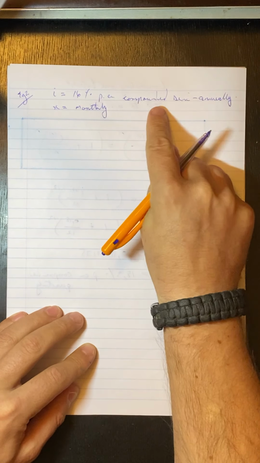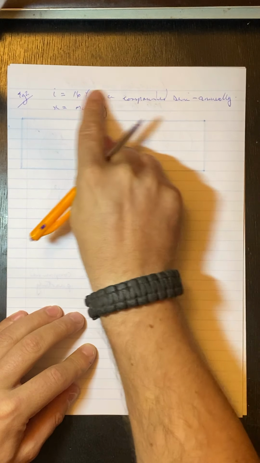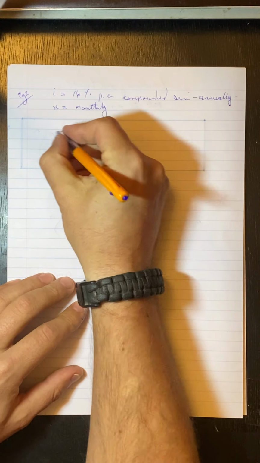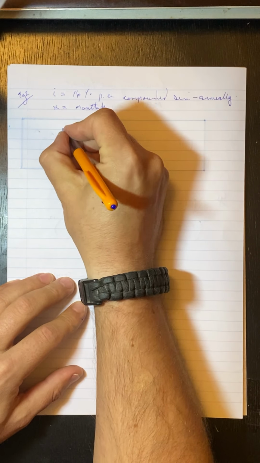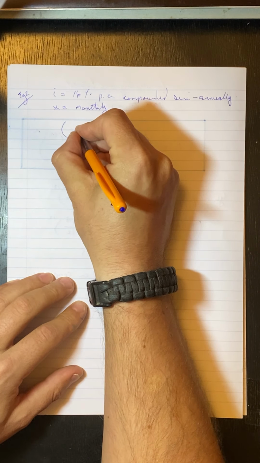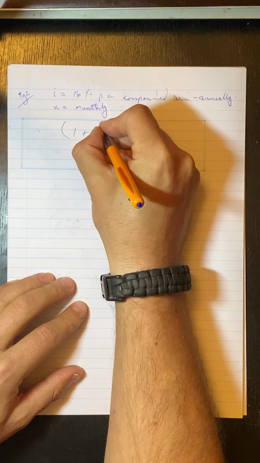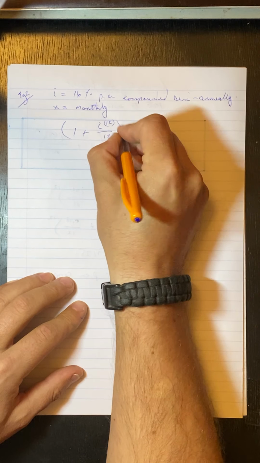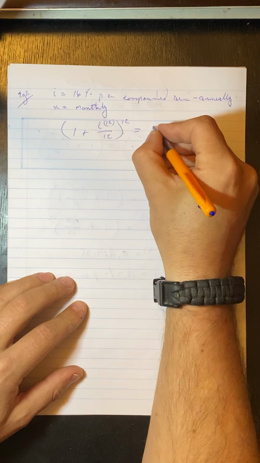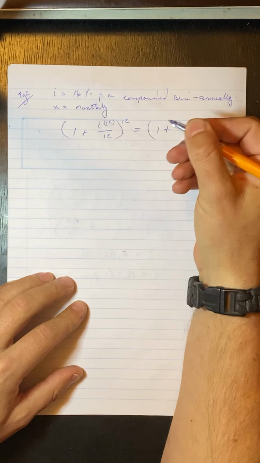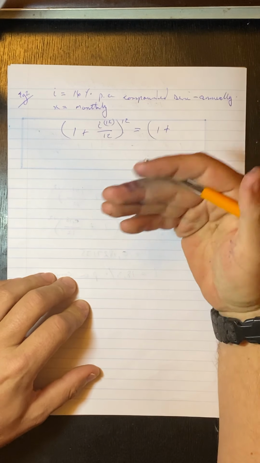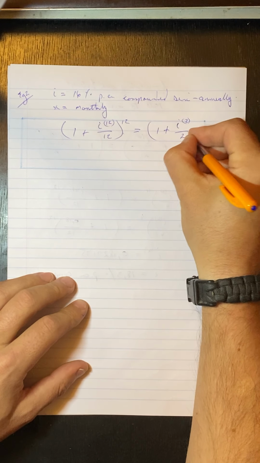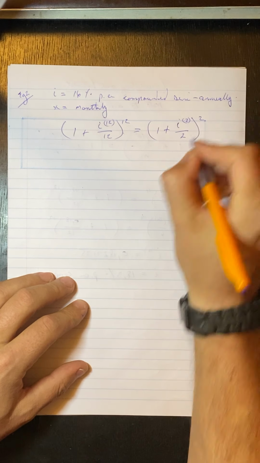So you see the problem here, we've got a semi-annual rate for the interest and a monthly rate for our payments. We're going to make them the same, so I'm going to use our formula that we've just learned. So we're going to convert it into a monthly rate, so that's (1 + i12/12)^12 equals 1 plus, now we are given a semi-annual rate, so that is going to be i2/2 to the power of 2.